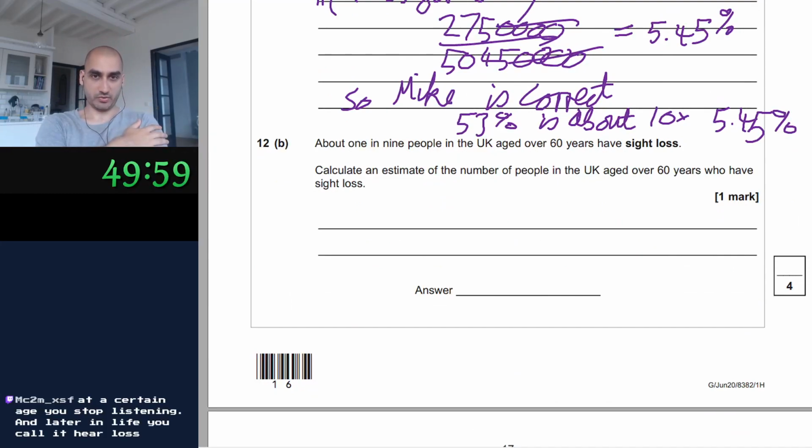But 1 in 9 people in the UK aged over 60 years have sight loss. Only 1 in 9? Again, how much sight loss are we talking? It must be near 100%, seriously. Everyone who is over 40 eventually gets some near vision loss for reading and stuff, unless you're incredibly lucky.